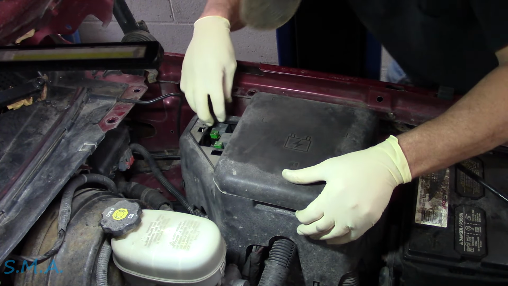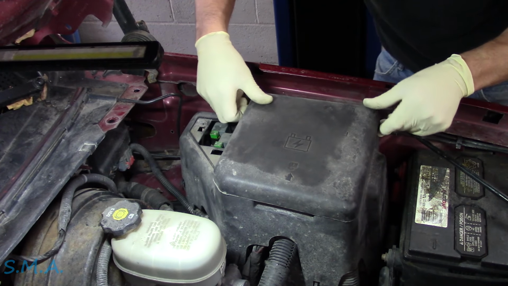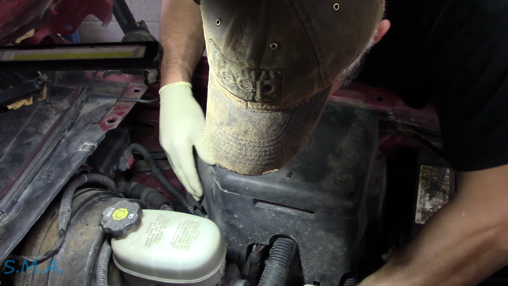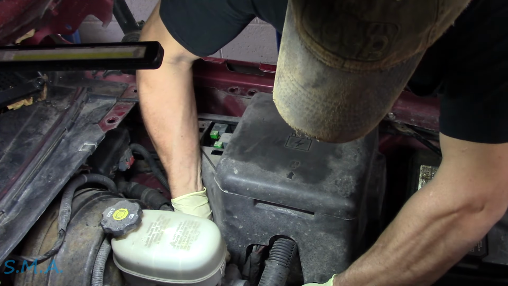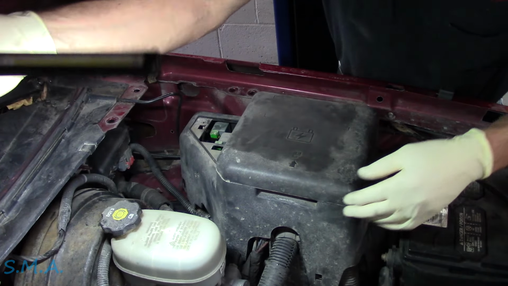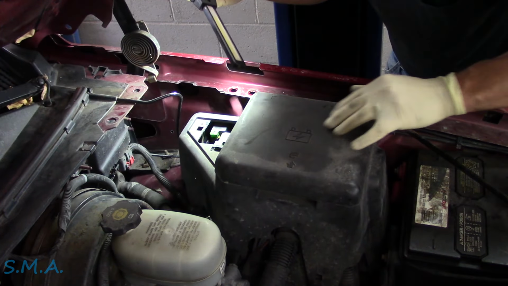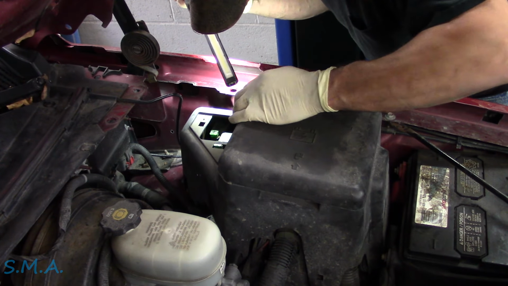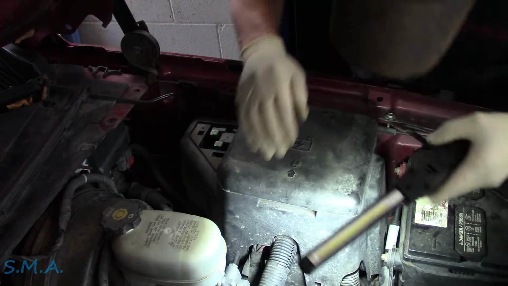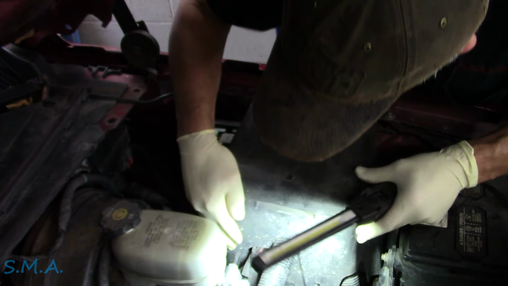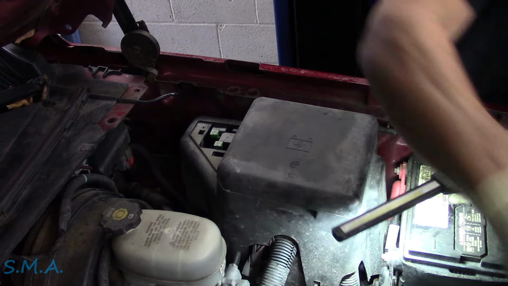Down there. I think I might have missed it in the back though. Let me double check that back here just to be sure. Nope, it's 100%, folks. That's clicked on, everything's good there.